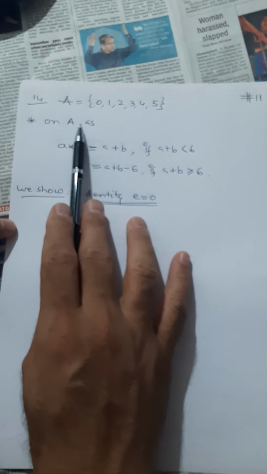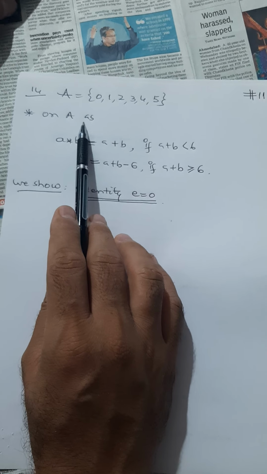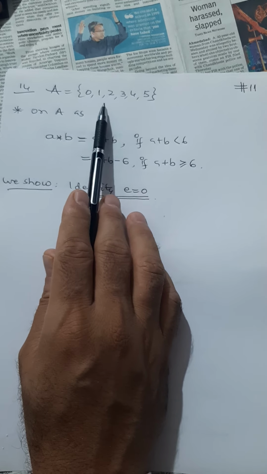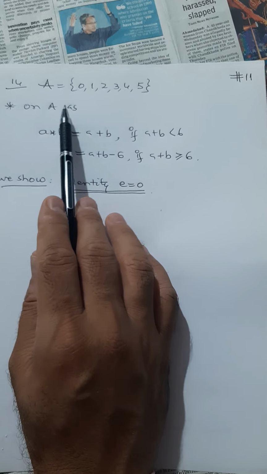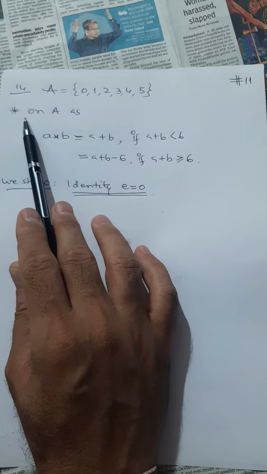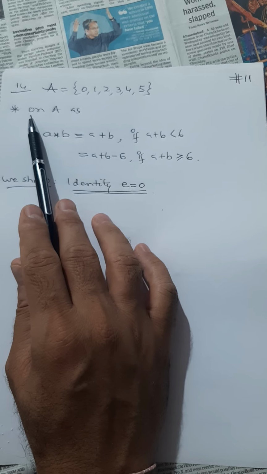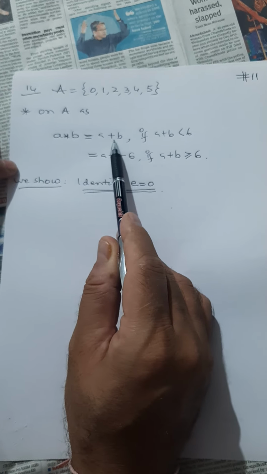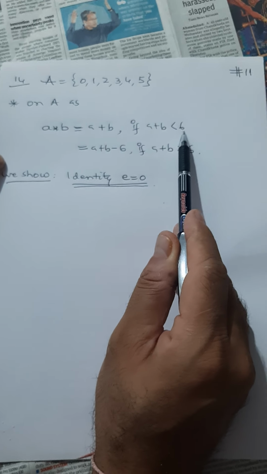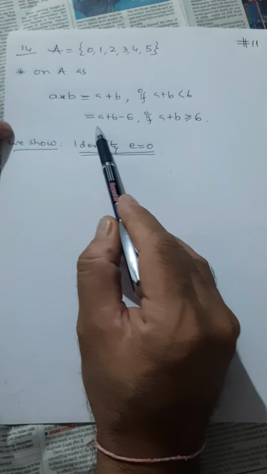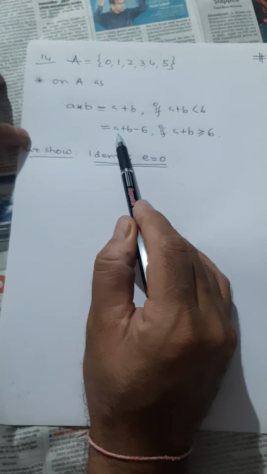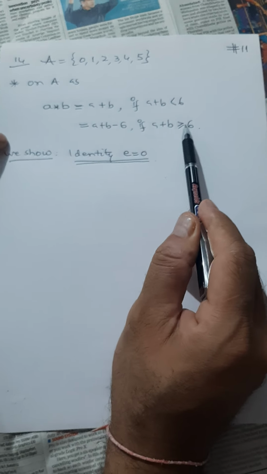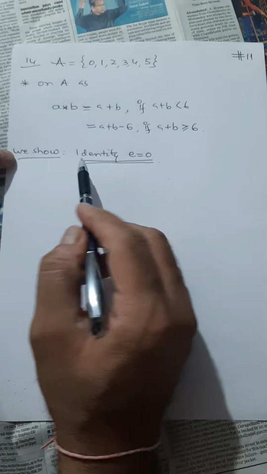Question number 14. You are given a set here with these 5 members and one binary operation asterisk is defined in this way: a star b equals a plus b if their addition is less than 6, and a star b equals a plus b minus 6 if their addition is 6 or more than 6.